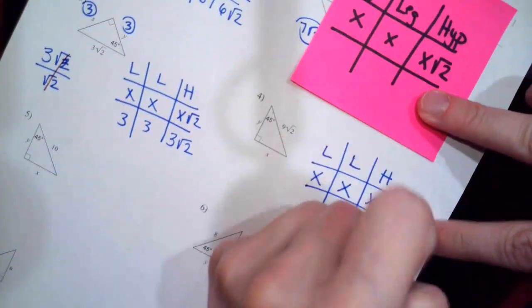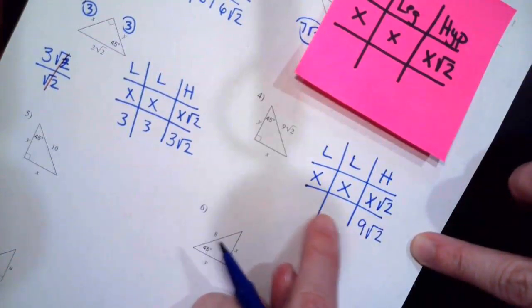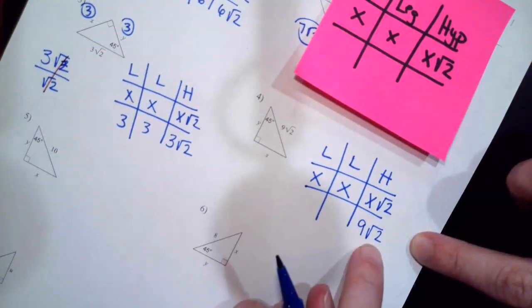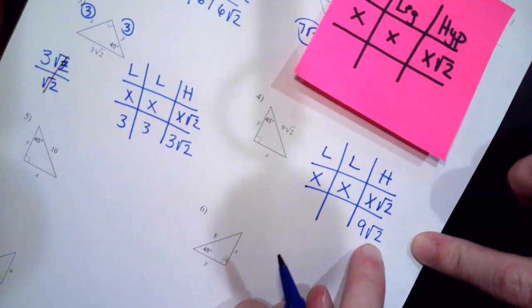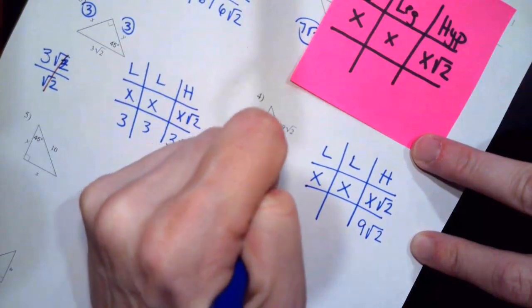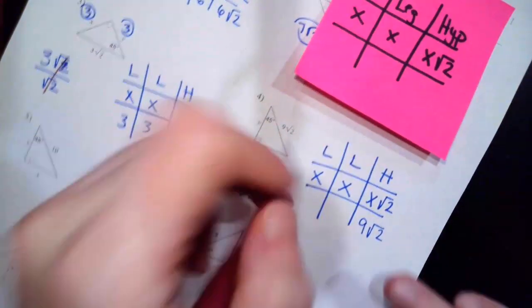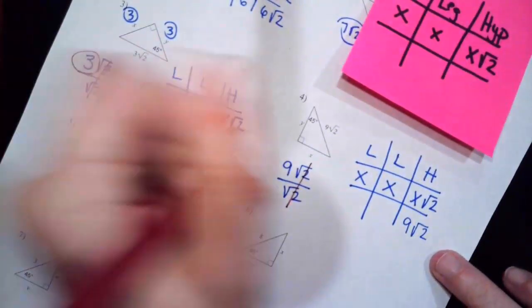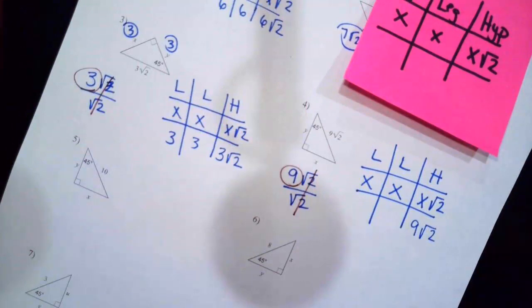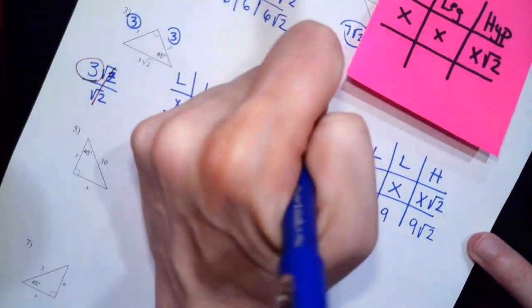So the hypotenuse is 9 radical 2, so that's going to go in that column. But to go back this direction to the legs, I have to get rid of that radical 2, right? So to make it disappear, I have to divide by it. So 9 radical 2 divided by radical 2. Again, conveniently, they cancel out. And just like over here with the 3, I'm left with just the 9. So that's going to be my leg value for each one.